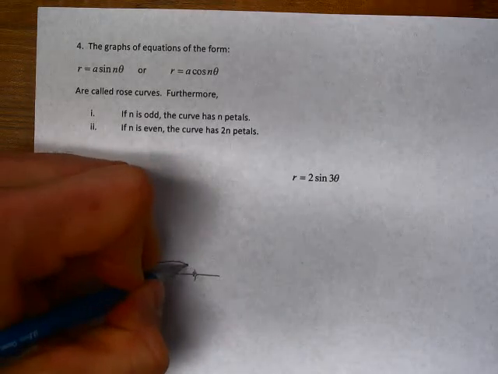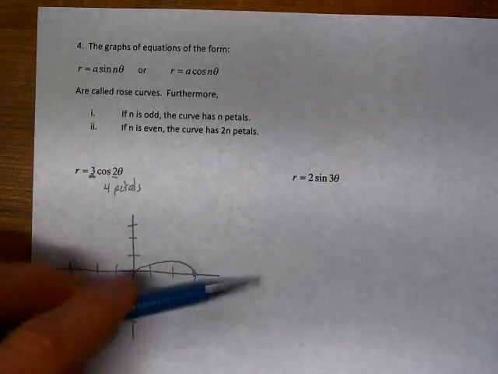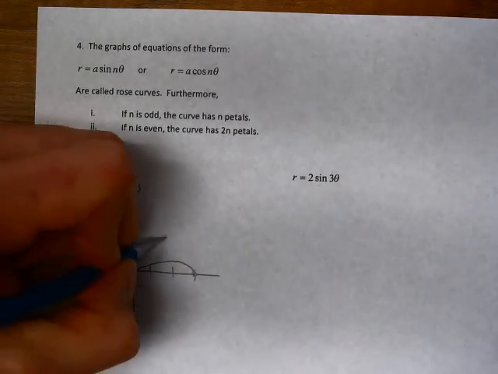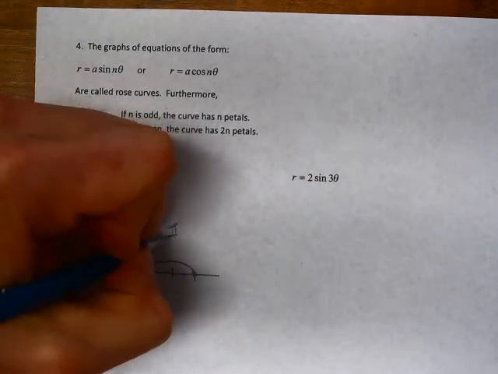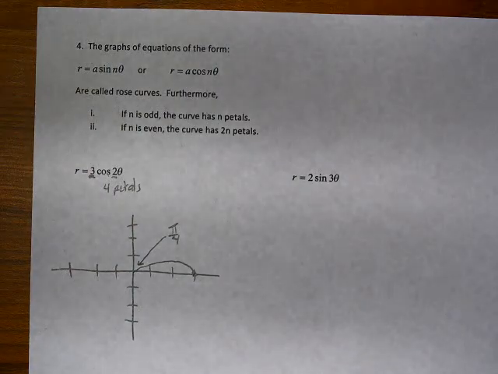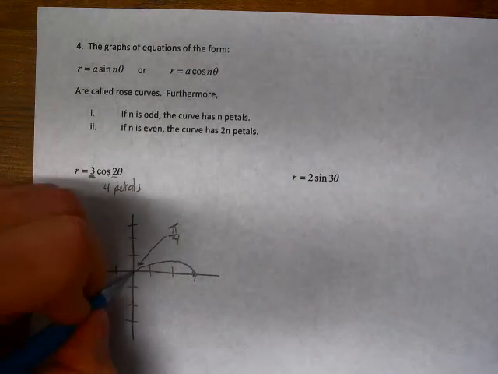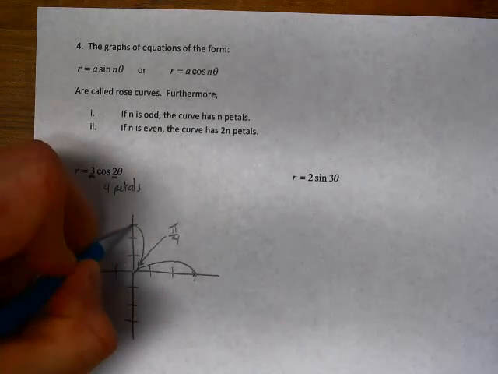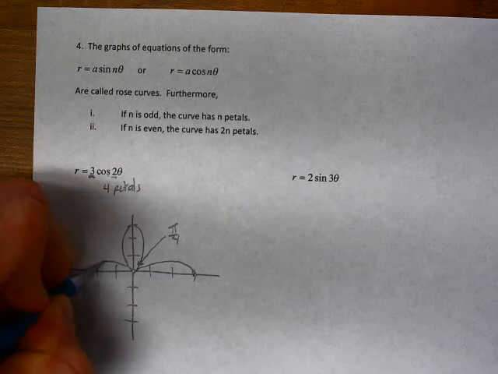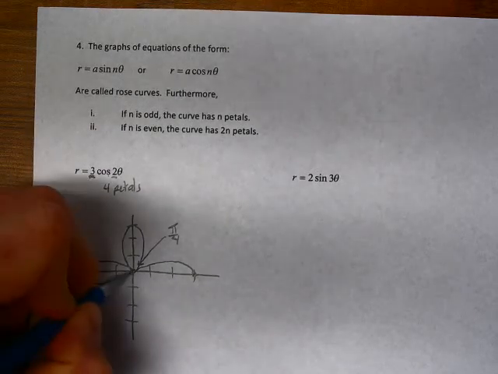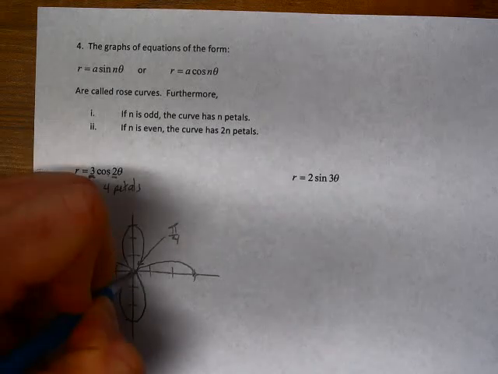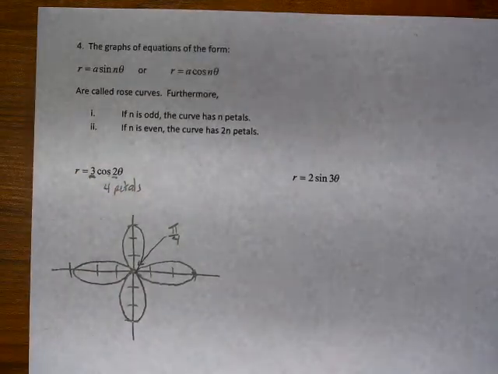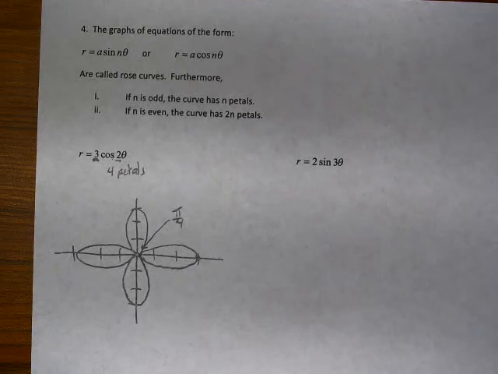So our first petal is going to look like that. When we reach pi over 4, we're going to be at the origin there. Scale wasn't very good there, but those petals should all be equal in length, and they all have a length of 3.